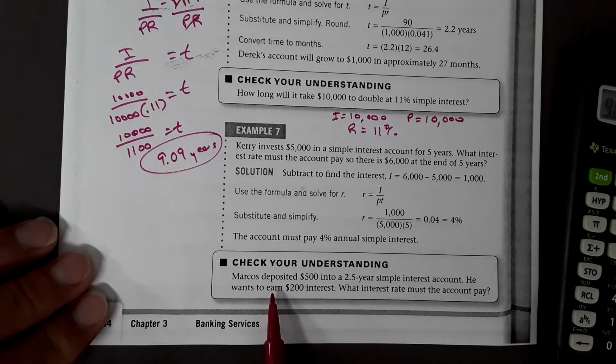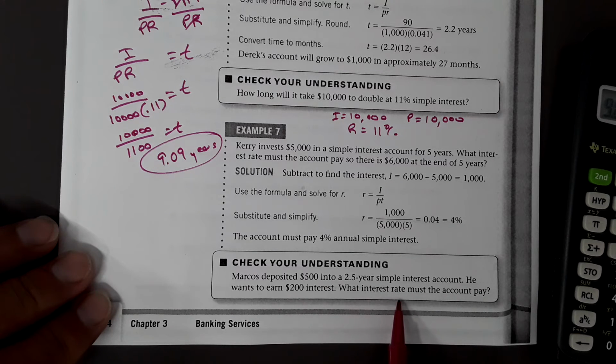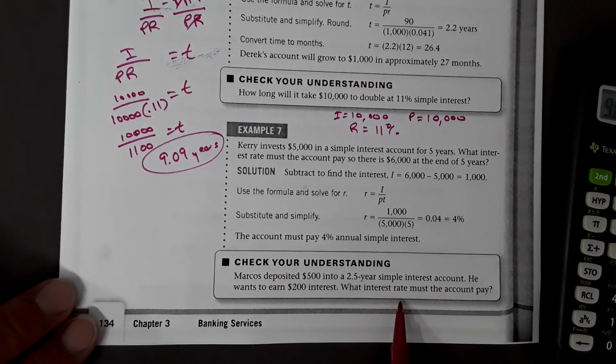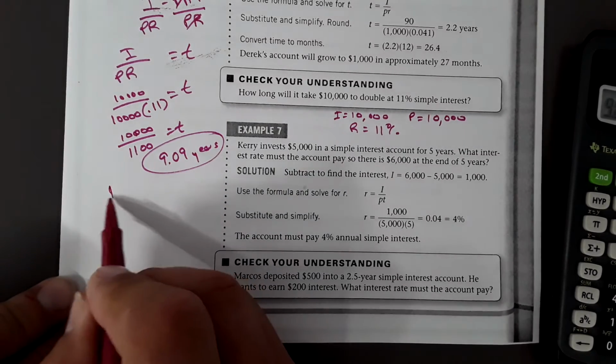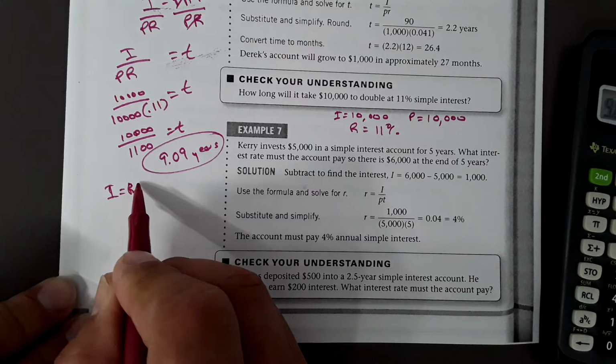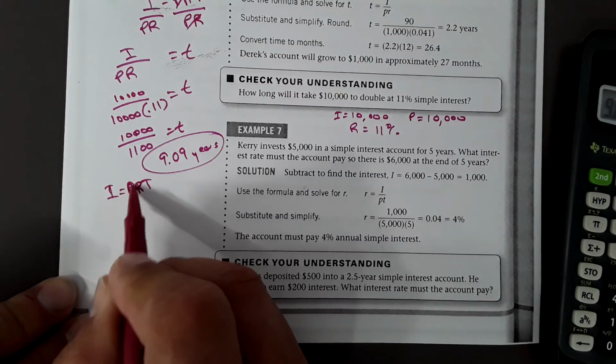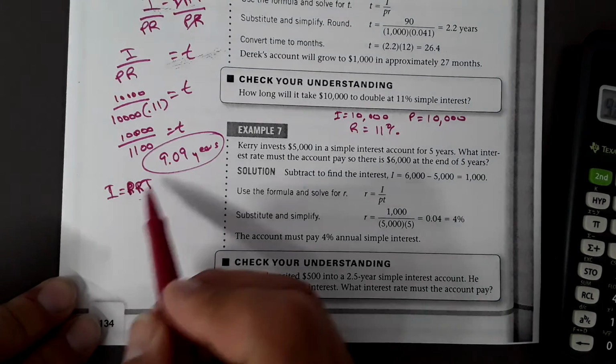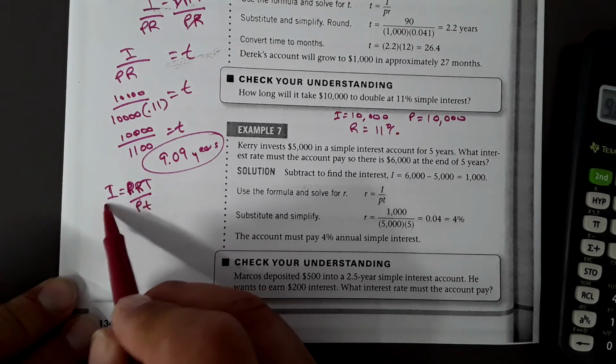Here's another one. Marcos deposited $500 in a 2.5-year simple interest account. He wants to earn $200 in interest. What interest rate must the account pay? Interest equals PRT. If I'm looking for the rate, then I simply divide by PT.